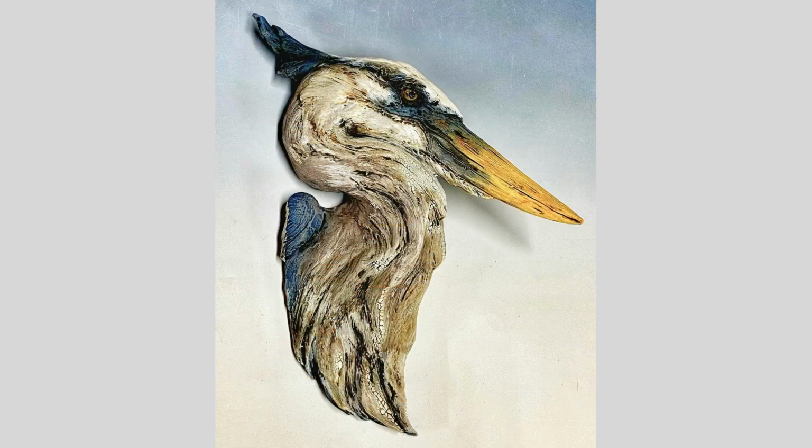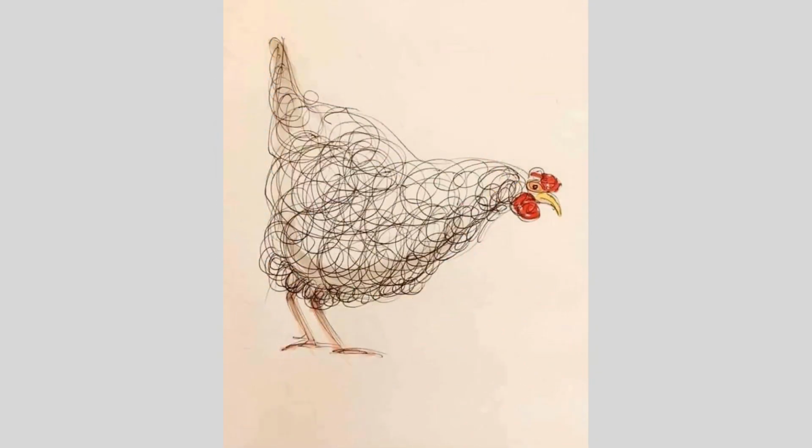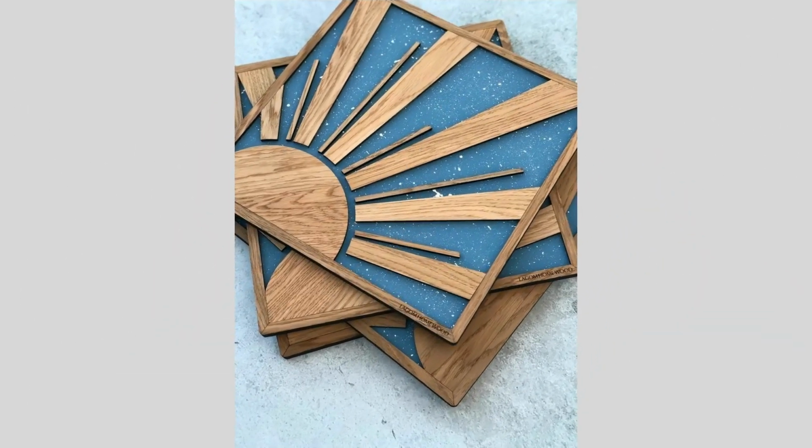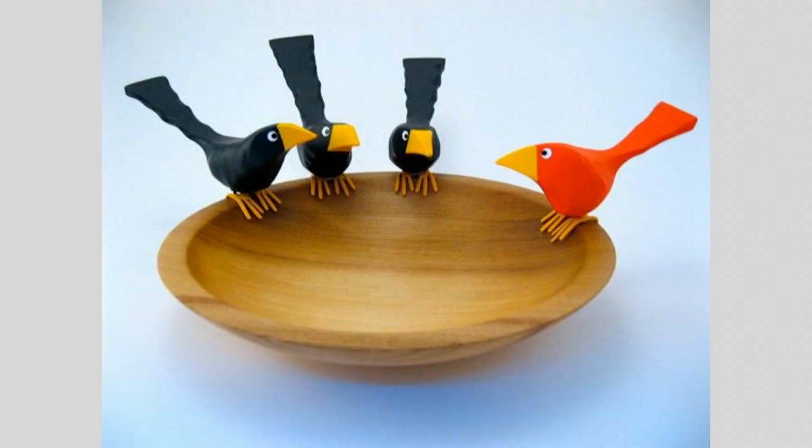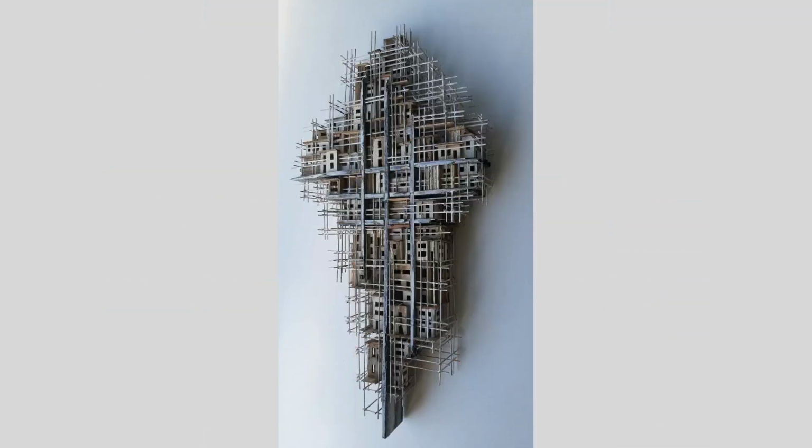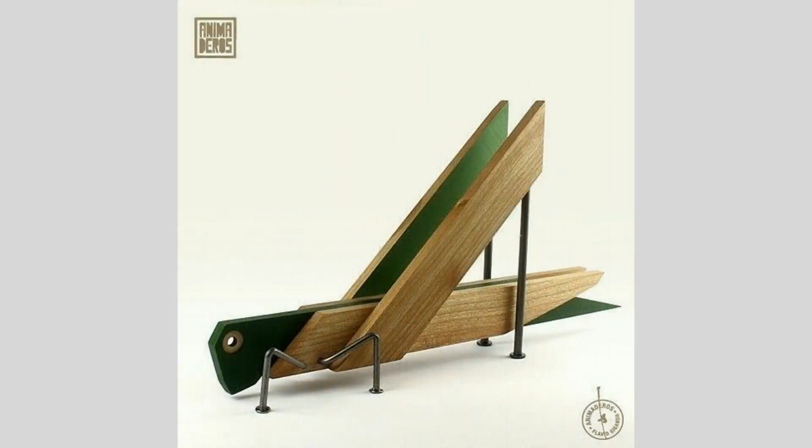Example concepts. Concept 4, Voices of the Past. Theme, the power of history and memory. Visual elements, layers of text, photographs, and symbols representing historical events or personal memories, creating a dialogue between the past and present. Medium, mixed media with collage techniques.